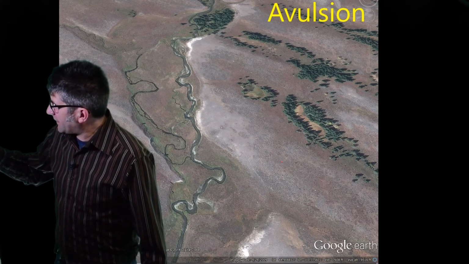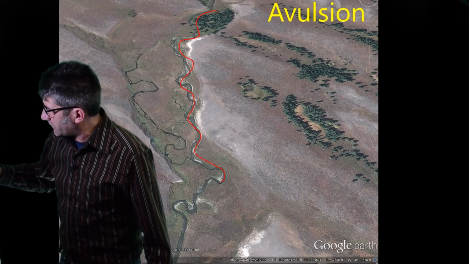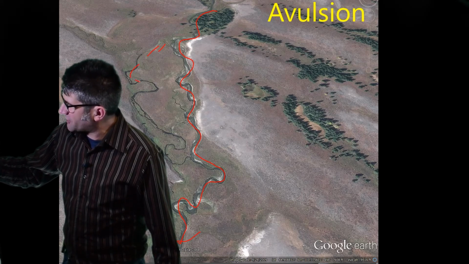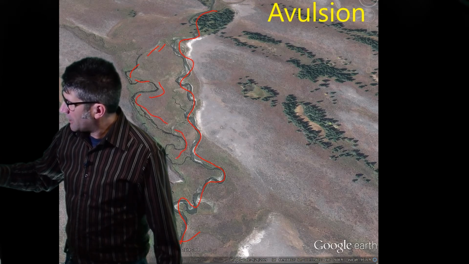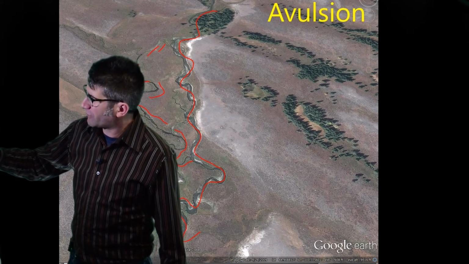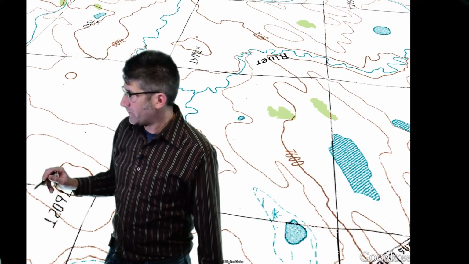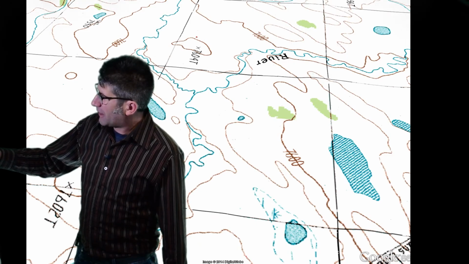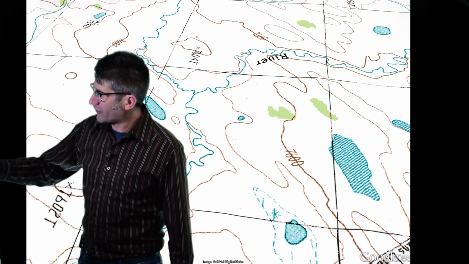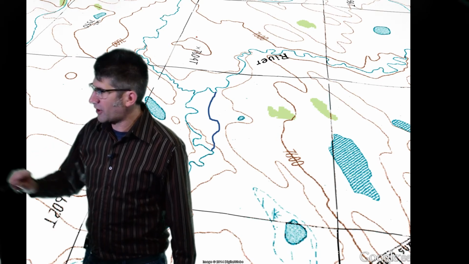Everyone see here, here's the main flow of the Gardner River flowing down in this meandering pattern down here. But does everyone see what looks like a pretty decent sized channel over here? This used to be the main channel of the Gardner River, and we've had an avulsion where this has cut off this section of the river and created a new channel. Notice here on the map, this is a map of the Gardner River, and it shows the Gardner River on the other side of the valley. And what's happened is we've cut off a bunch of those meanders, and we call that an avulsion.